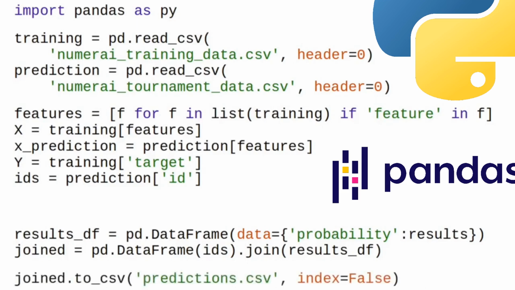Examples of a simple training and prediction code implemented in Python language. The Pandas Python module is used to load the training and tournament data. A list of feature column names is used to extract the feature values from training and tournament data. The target column is extracted from training data and the record ID column is extracted from the tournament data. After the training and prediction is done, the record ID from the tournament data is joined with the results of the prediction, and the joint data frame is written to a prediction CSV file.